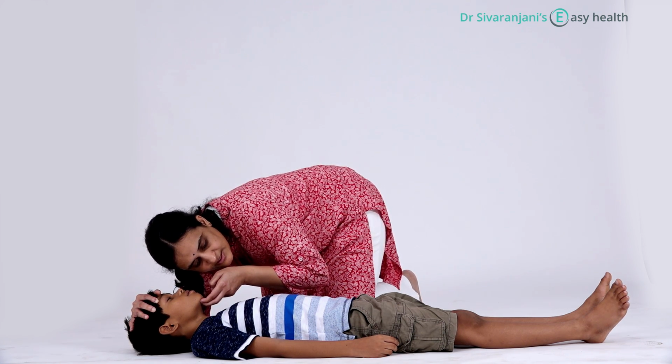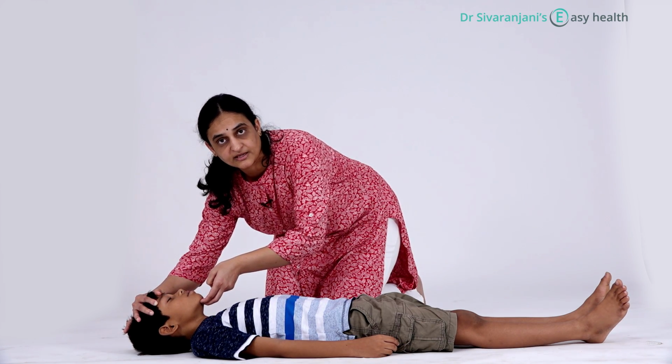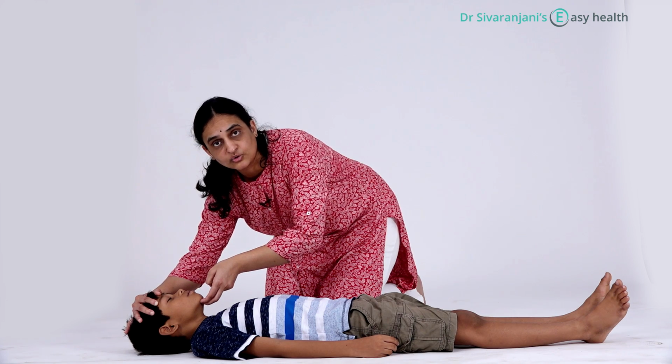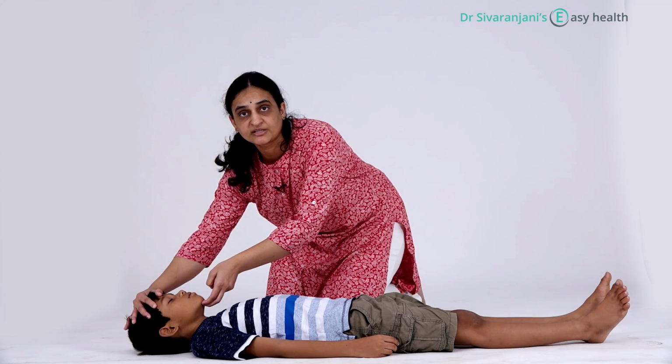Look at the chest, see whether it's moving with the breath, feel for the breath and listen to the breath. Yes, the child is breathing. Look, listen and feel, and do not spend more than 10 seconds for this. The child is breathing comfortably. He is not gasping. What do I do next? You should put the child in recovery position and then go on to activate the emergency system. You can use your cell phone, you can use a passerby's help.